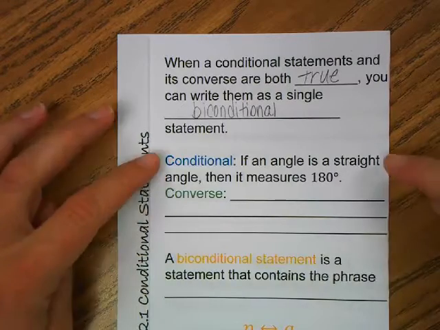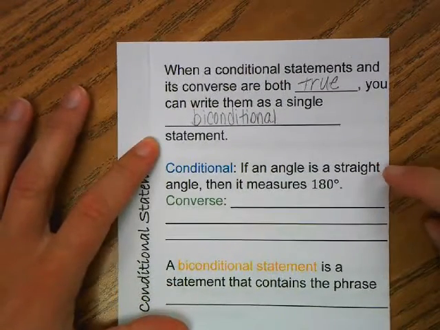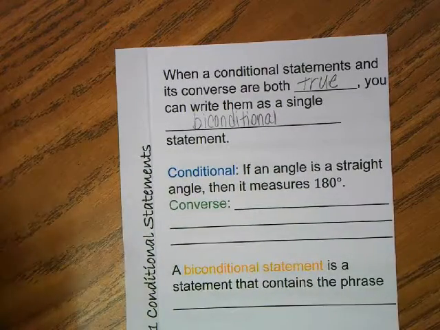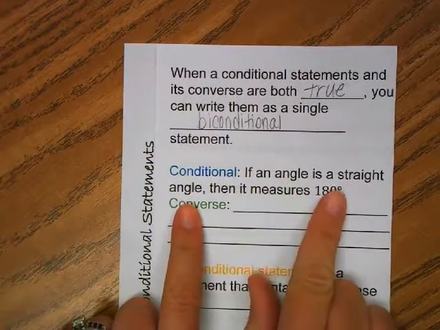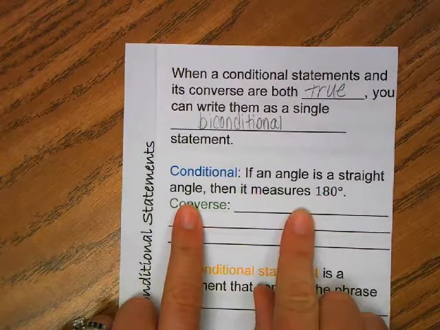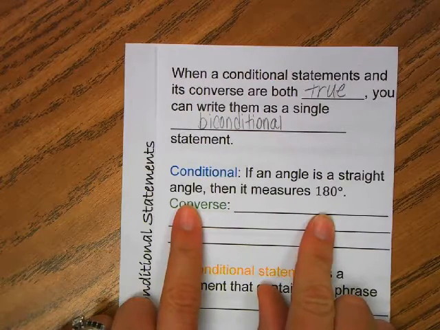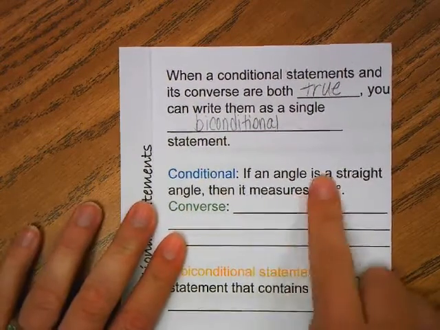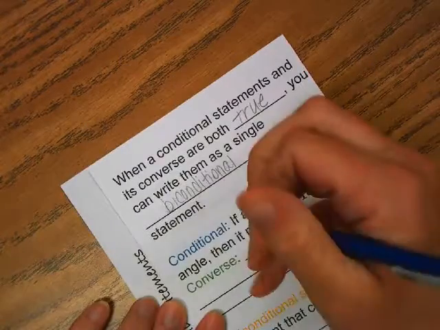So an example of two statements, the conditional and its converse, that are both true. So this conditional statement is true. If an angle is a straight angle, then it measures 180 degrees. So the converse of this statement is also true.